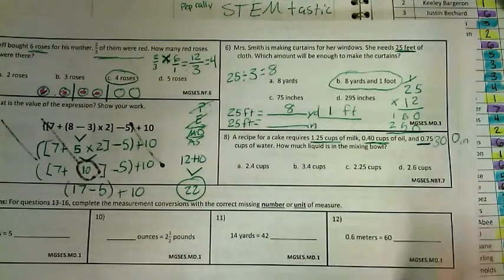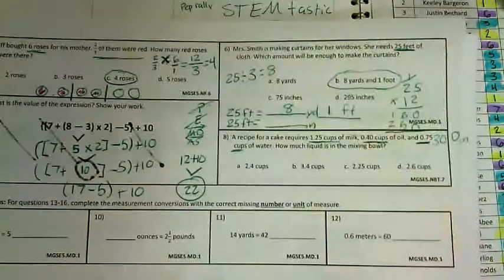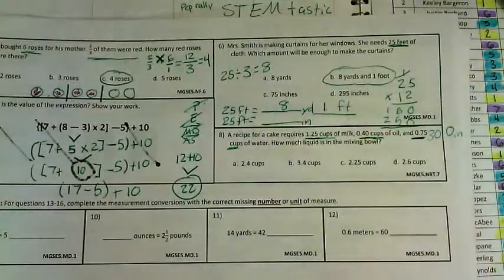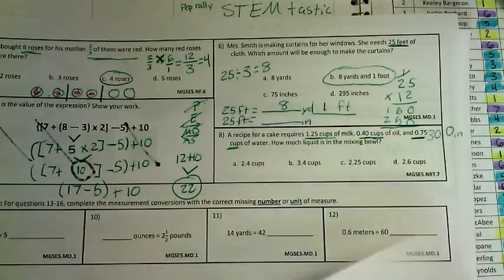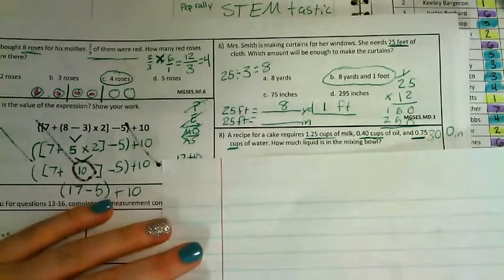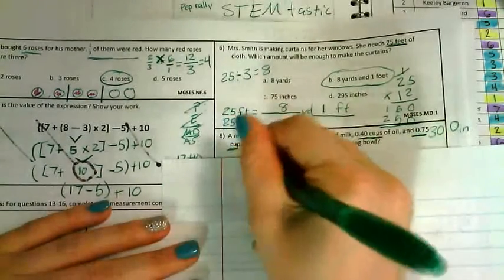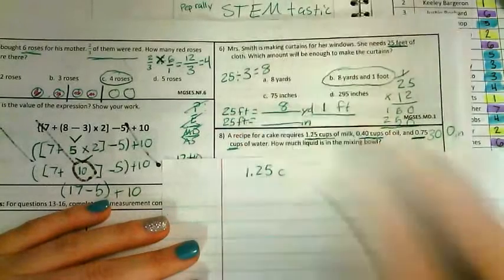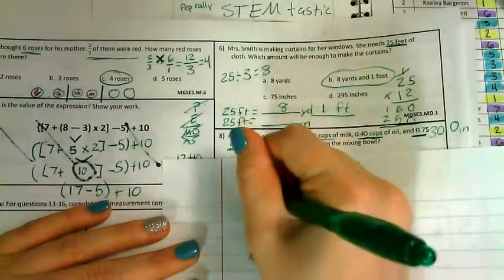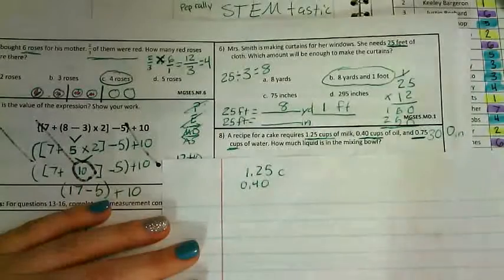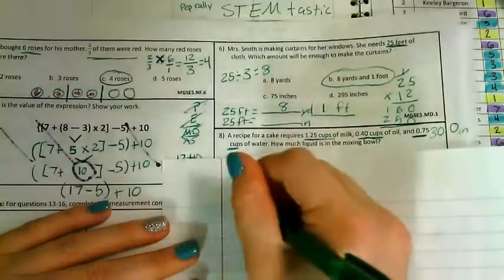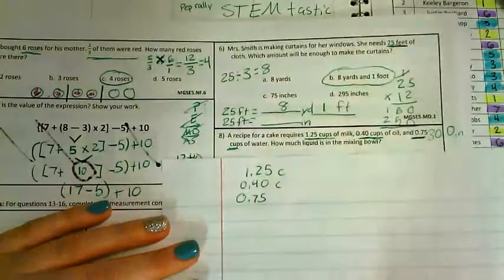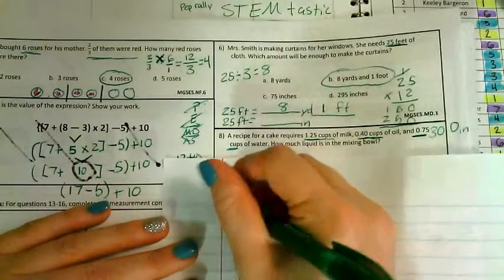Each of these are in cups, which means that I can go ahead and add them without having to convert anything. Now, I don't have enough room on here, so I am going to bring my scratch piece of paper over. All right, so I've got 1.25 cups of milk, 0.40 cups of oil, and 0.75 cups of water. I'm going to add those up.